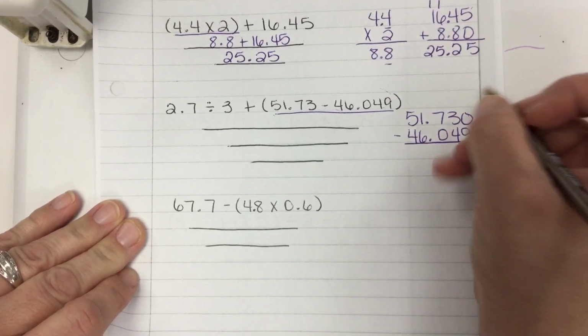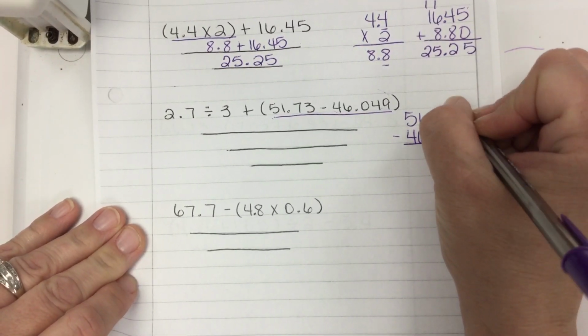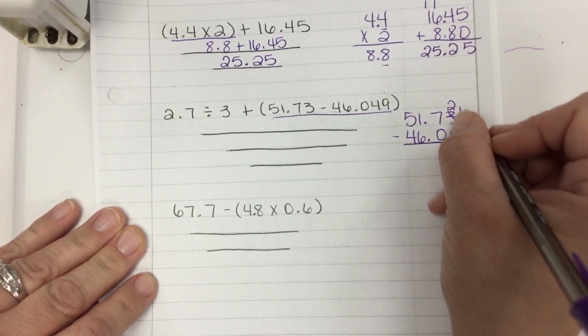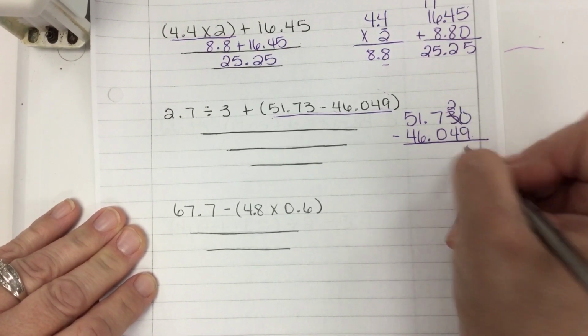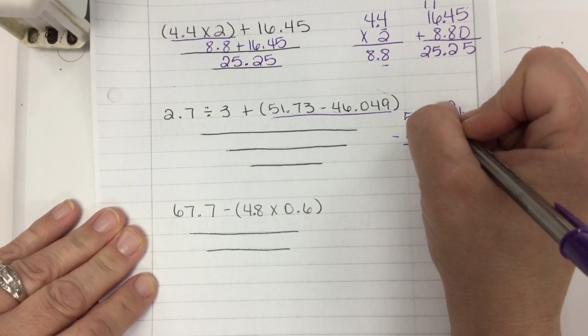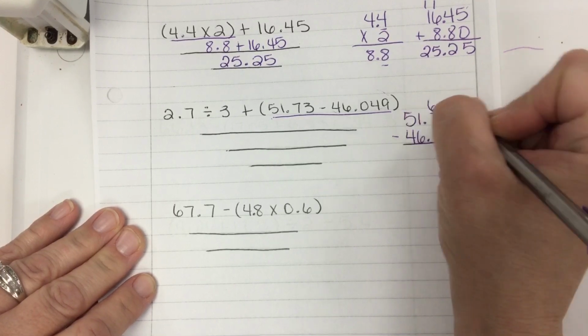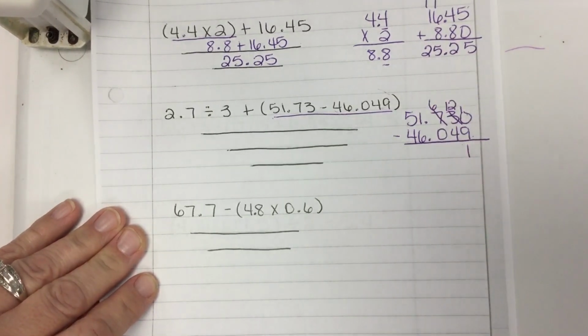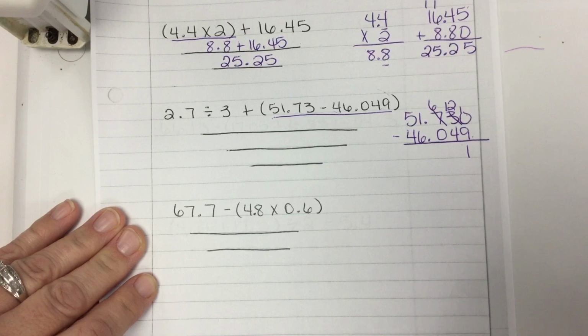Okay, 0 minus 9 you can't do. You have to borrow. 3 becomes a 2, and 0 becomes 10. 10 minus 9 is 1. 2 minus 4 we can't do. It'd give us a negative number. Borrow from the 7, it becomes a 6, and the 2 now becomes a 12. 12 minus 4.